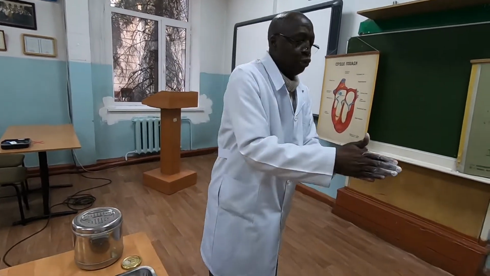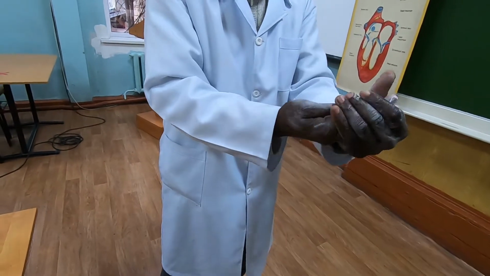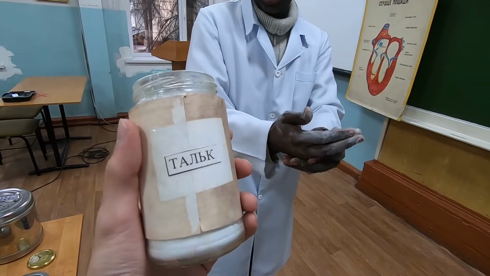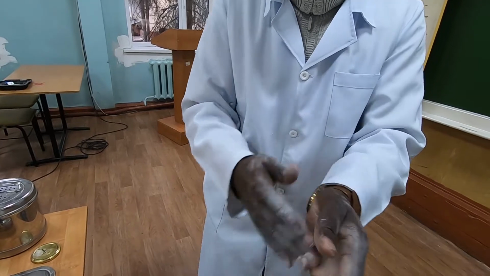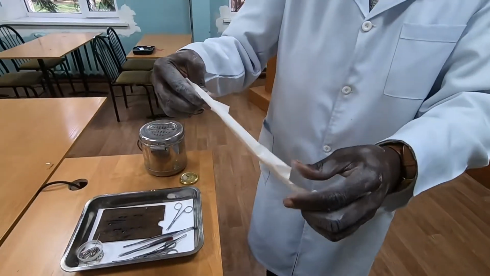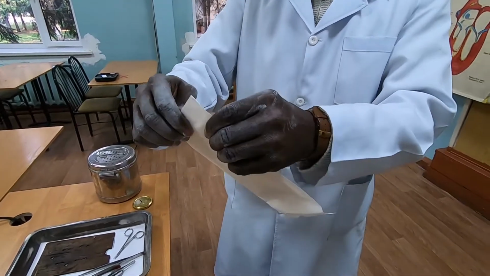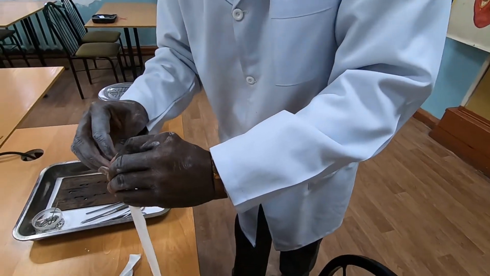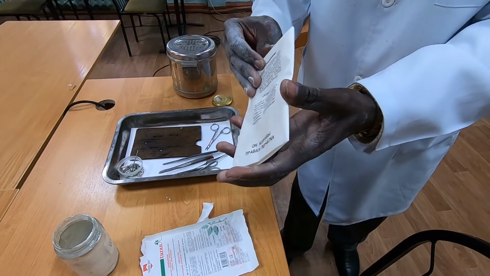To start our work, we have to use special powder, okay, to rub it in our hands. So this is what we call the special powder. In Russian language, we call it talc. Why do we use the powder? To make it easier for us to use our gloves.